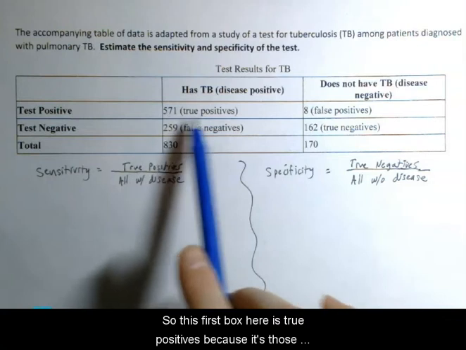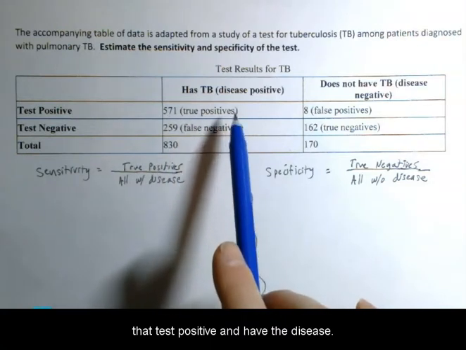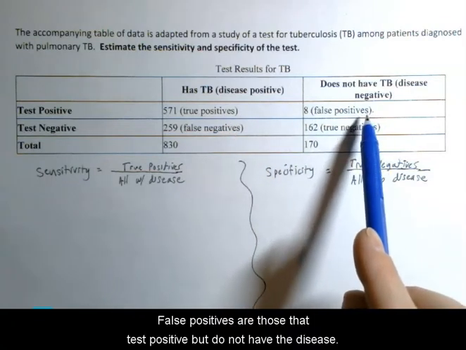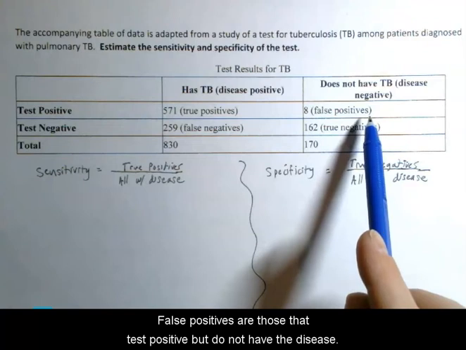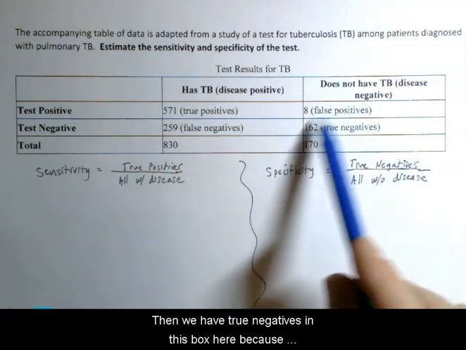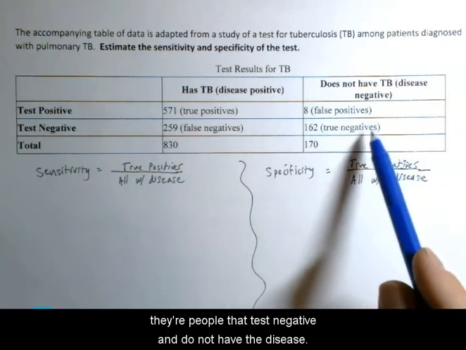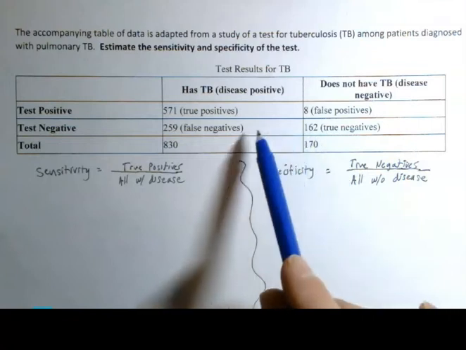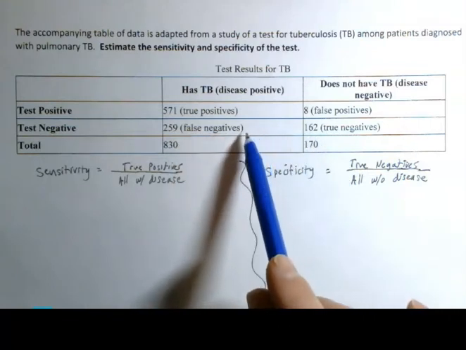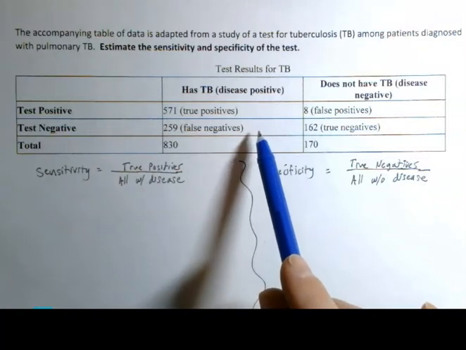So this first box here is true positives because it's those that test positive and have the disease. False positives are those that test positive but do not have the disease. Then we have true negatives in this box here because they're people that test negative and do not have the disease. Whereas this box are those that test negative but they actually have the disease, so they're false negatives.